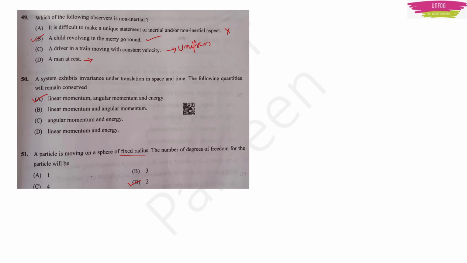Okay, moving on. If the fixed sphere is not mentioned, if they are talking only about the particle moving in space and this is not there, then degrees of freedom will be 3. But for this question, degrees of freedom is 2.